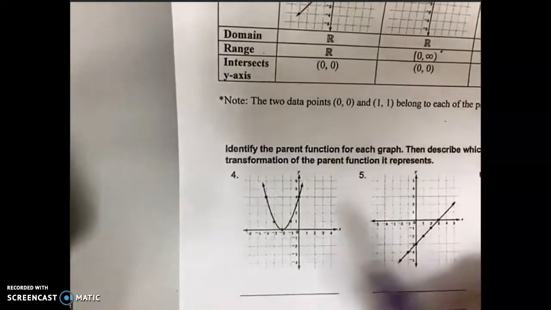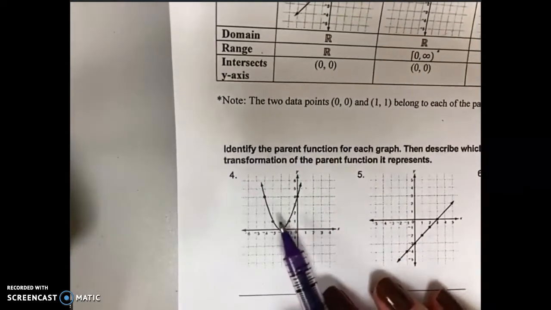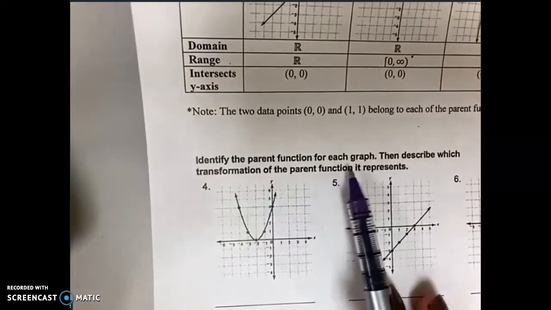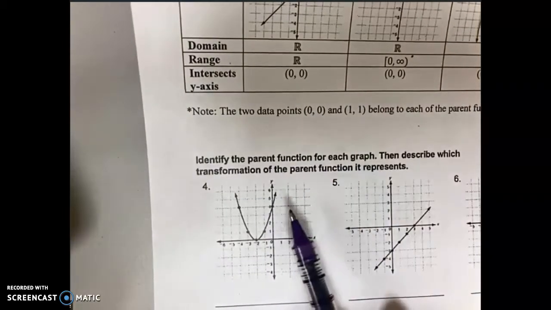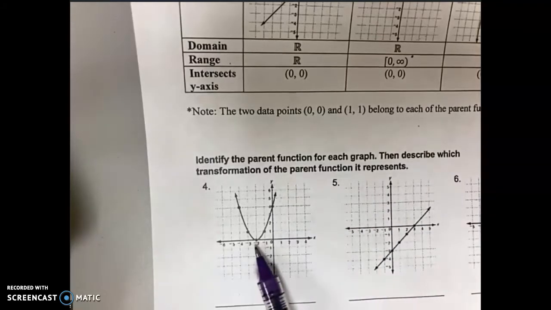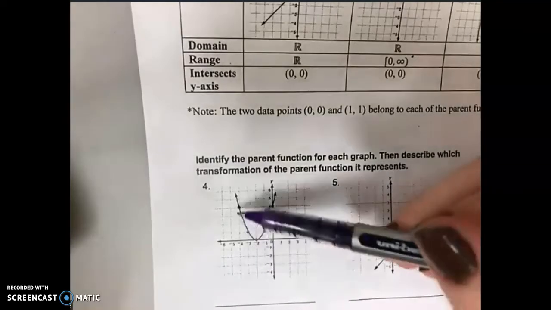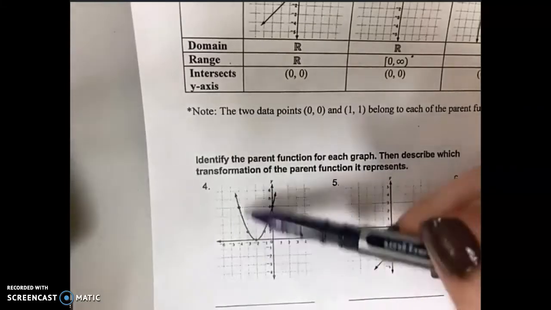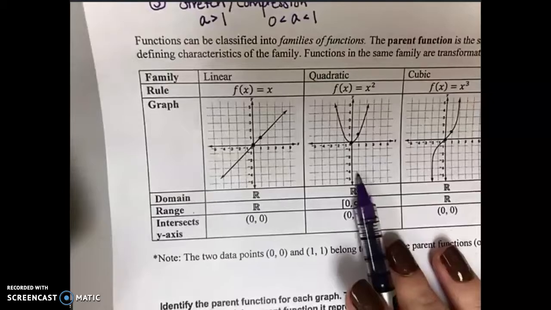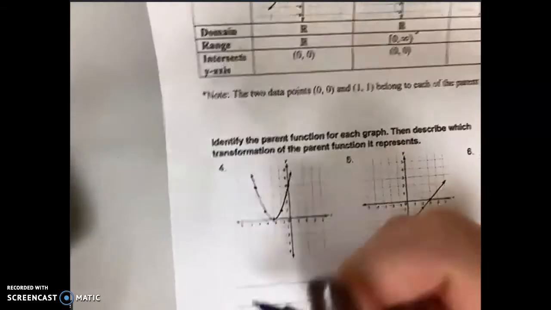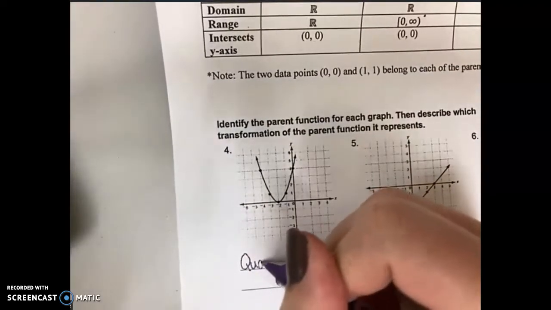Let's go ahead and hop right into it. For this set of examples here, it says identify the parent function for each graph, then describe which transformation of the parent function it represents. Starting with number 4, I see by the shape of the graph, this is a parabola. So I know if this is a parabola, that means it's going to be a quadratic function. So my parent function is quadratic.